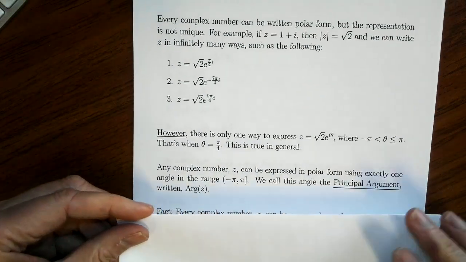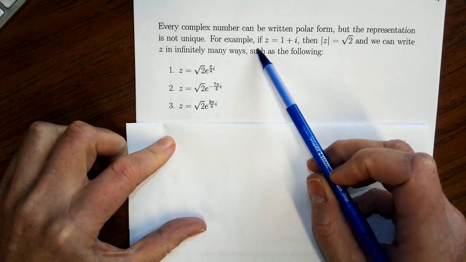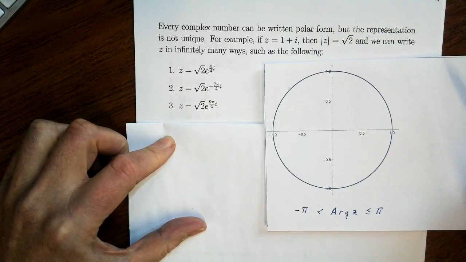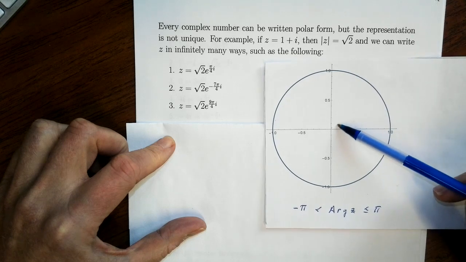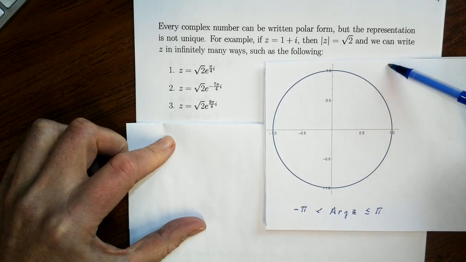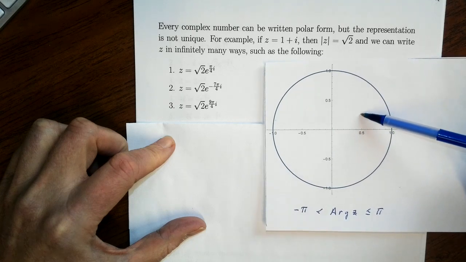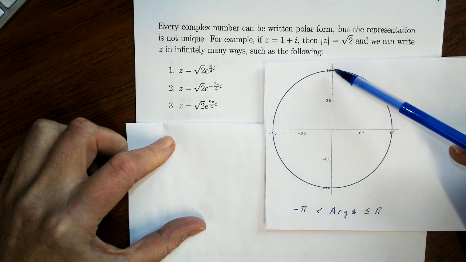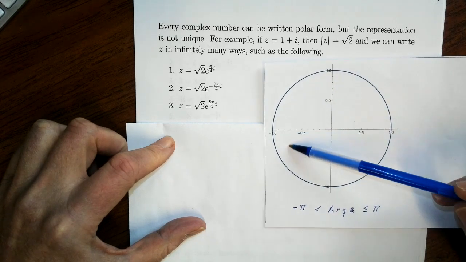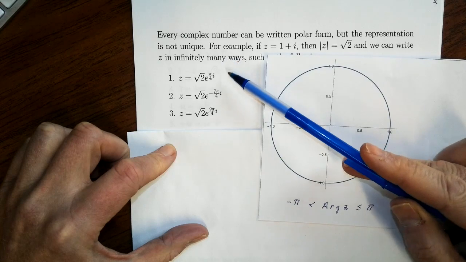Okay, so every complex number can be written in polar form, but the representation is not unique. For example, let's suppose we consider the complex number 1 plus i. 1 plus i lives up here in the first quadrant. It's a distance of √2 away from the origin. Now it makes an angle of pi over 4 radians relative to the positive real axis, the x-axis. But we could also, instead of going pi over 4 units that way, go around -7 pi over 4 units, or instead of just going up pi over 4, we could swing around another 2 pi, 9 pi over 4. So there's infinitely many ways to express a complex number.